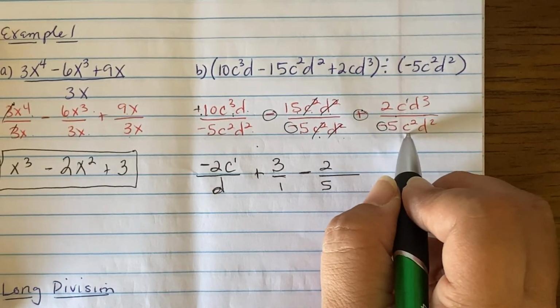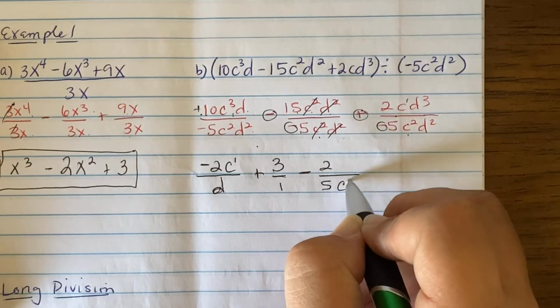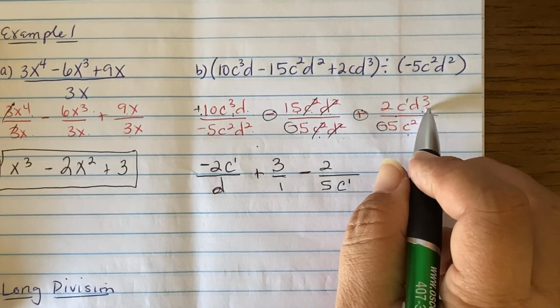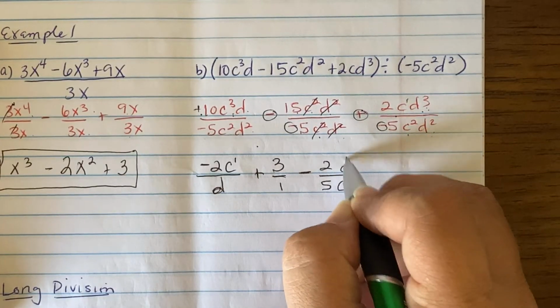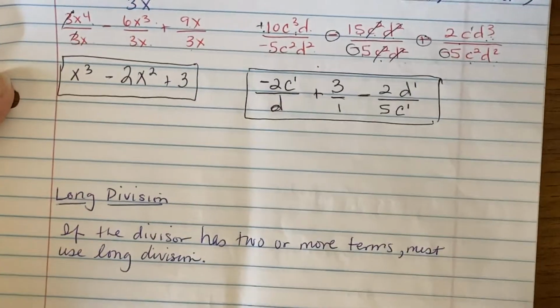C to the 1, and I have c squared on the bottom. 2 is bigger than 1, so 2 take away 1 means a c is in the denominator. D's, 3 and 2. 3 is bigger, in the numerator, so 3 take away 2 means 1 in the numerator. And there's your reduction.